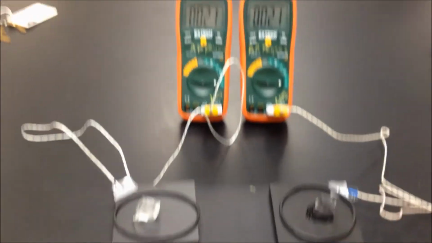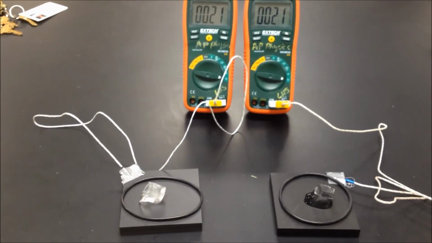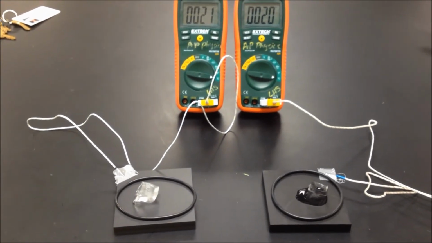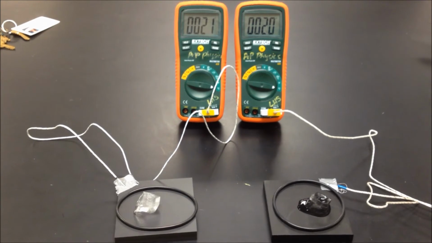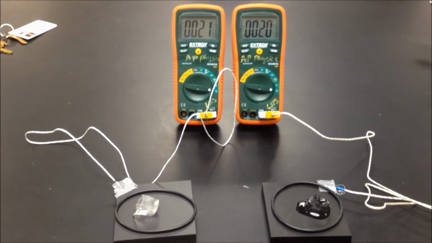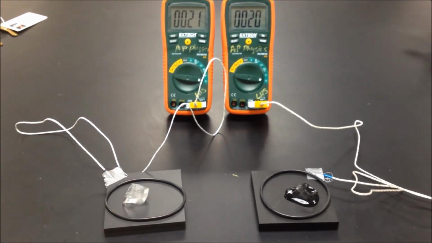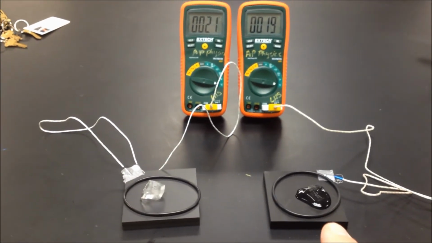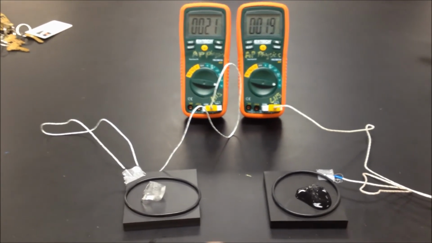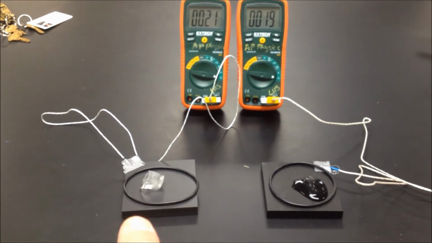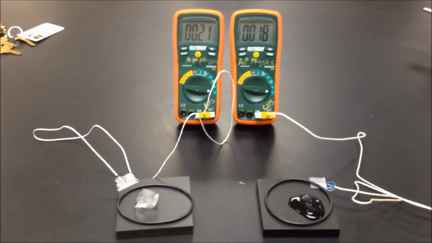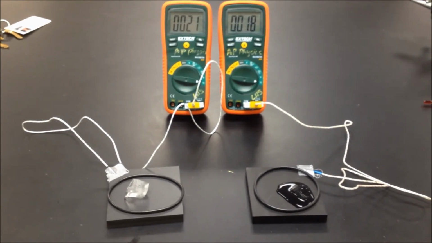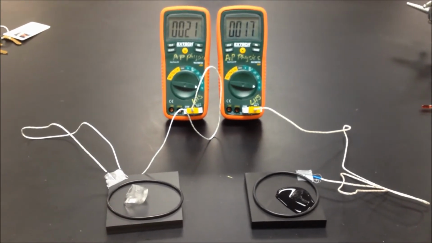All right, so we have an ice cube on both materials. You can see that the ice cube on the aluminum over here is melting much quicker than the ice cube here on the left. You can also see that the temperature of the material is changing as that ice cube melts.